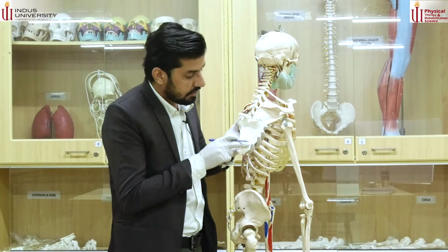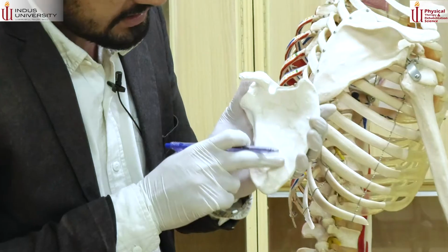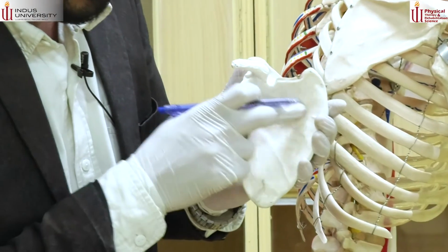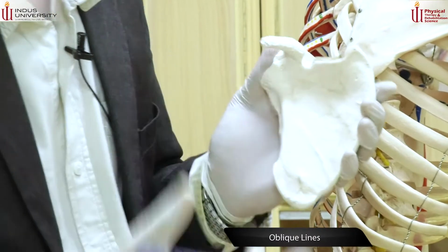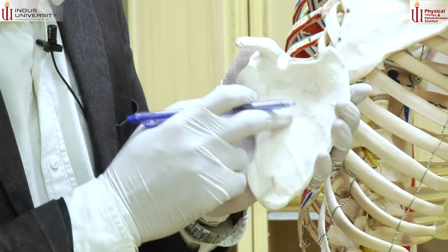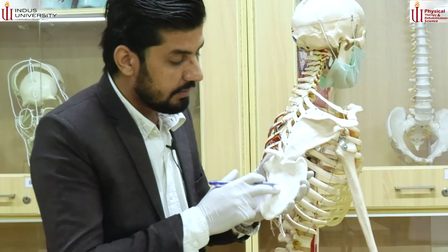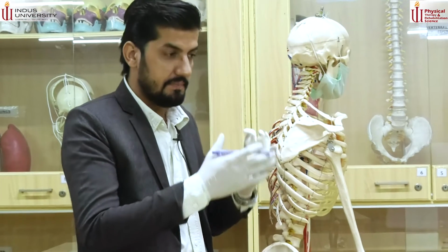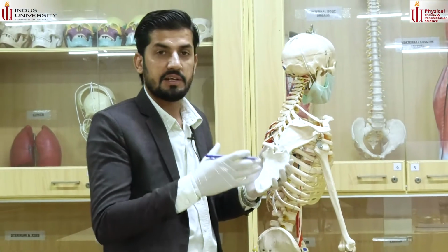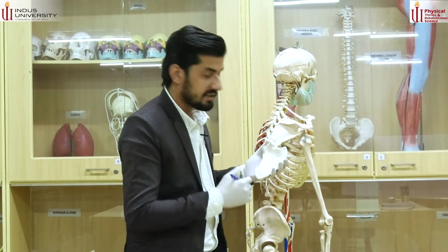If you focus on this subscapular fossa, the numbers 1, 2, 3 and 4, these oblique lines coming medial to lateral, these oblique lines are ridges basically. These oblique ridges provide a wide area for stronger attachment for the subscapular muscle.